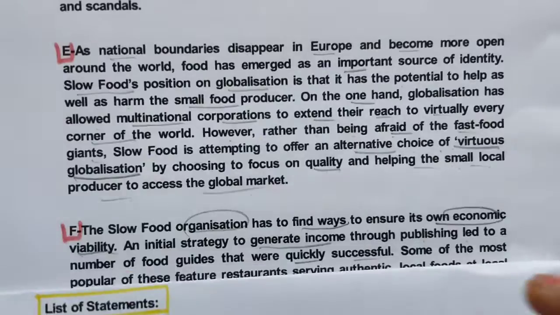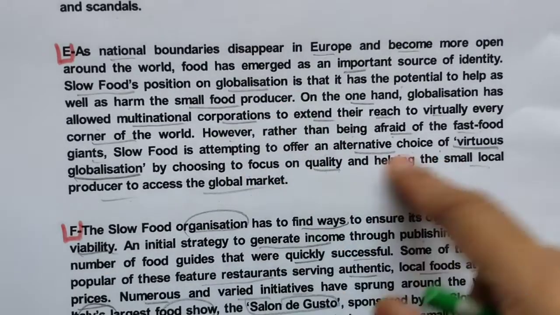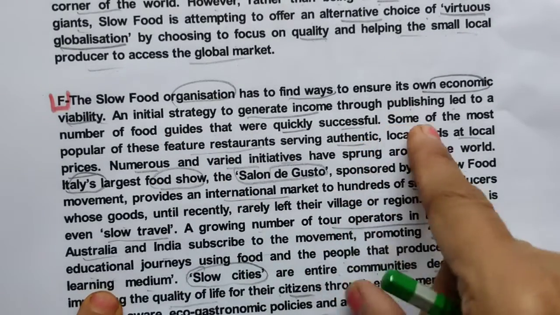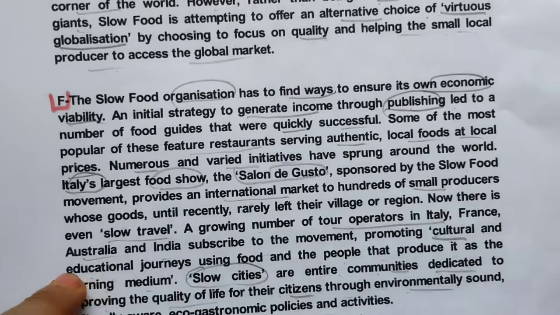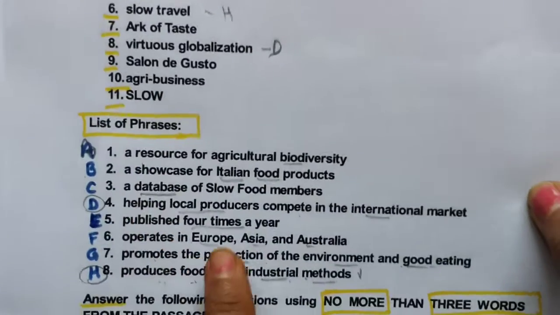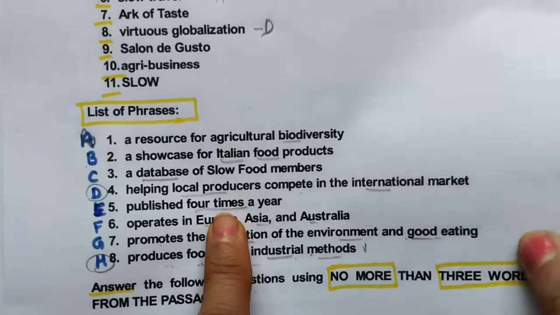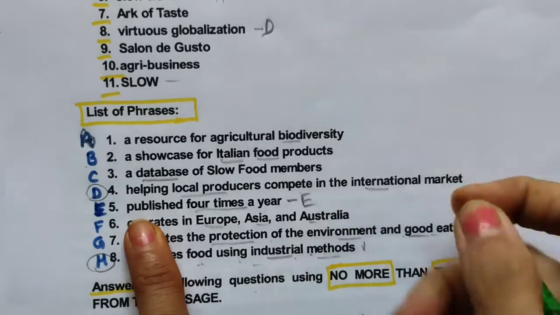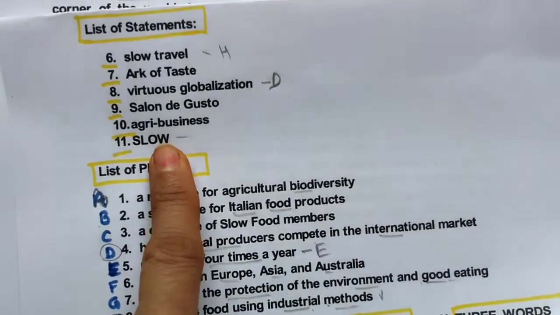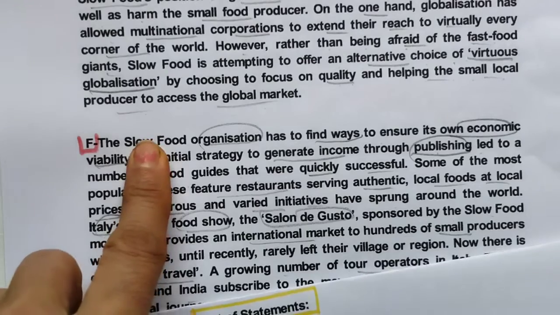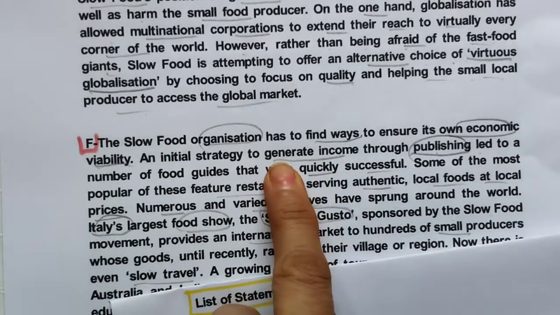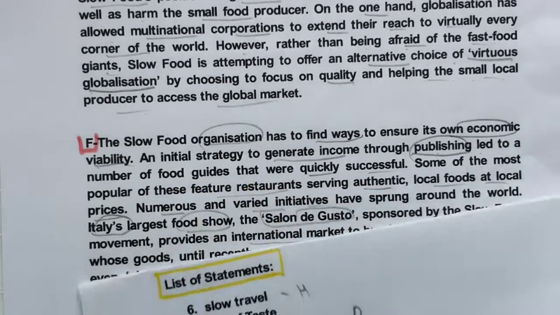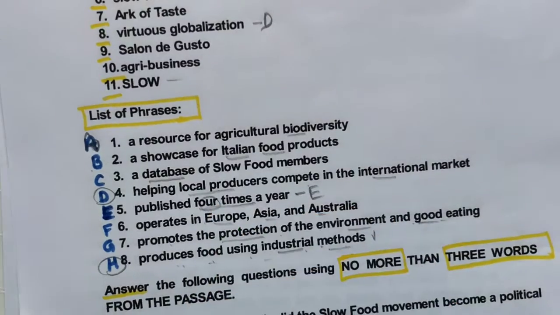Okay. Now another word I can see here, virtuous, and now here see this. Publishing word is also there, so I have read it. Published kind of thing is there, so I will just put 11 is E. Slow Food organization, I think spelling is a mistake. Slow Food organization has, and to generate income through publishing, led to a number of food guides that were quickly successful. Okay, although it is 4 times a year, it is not given.